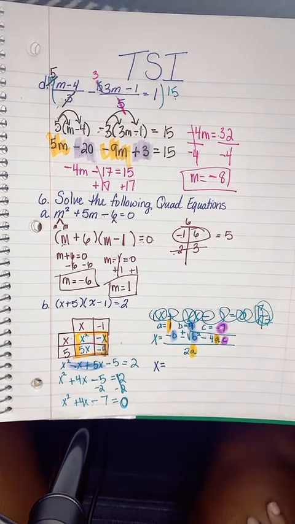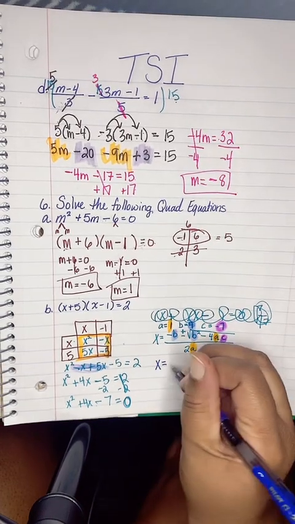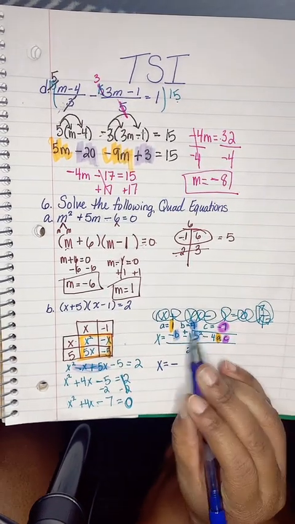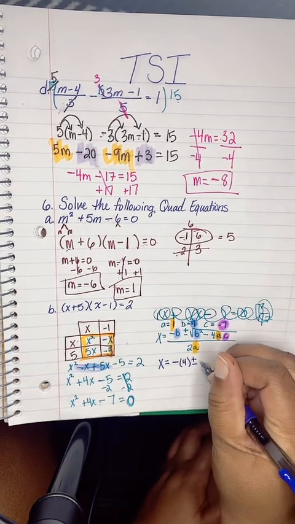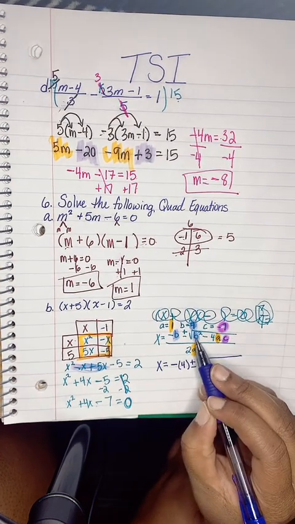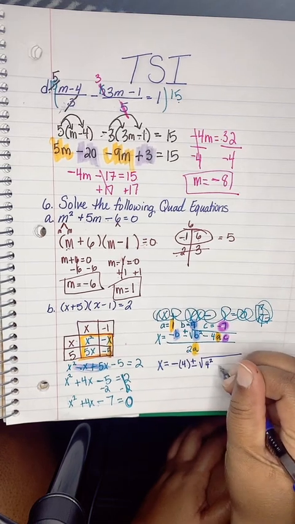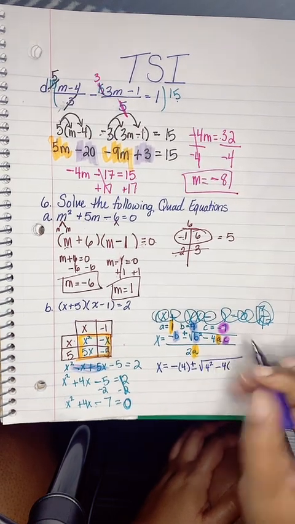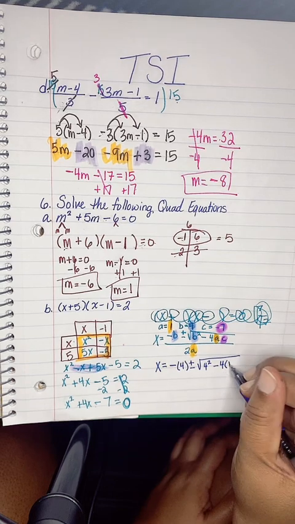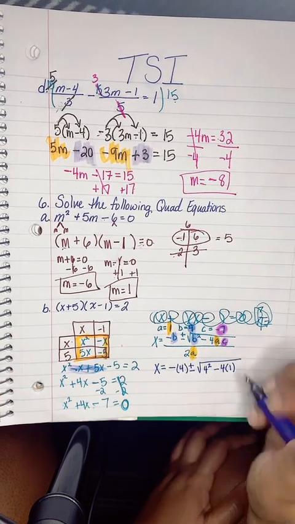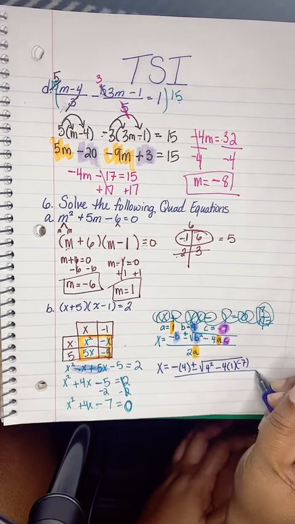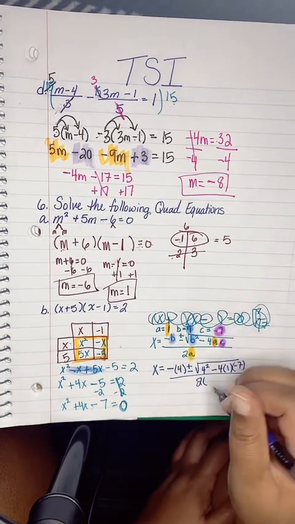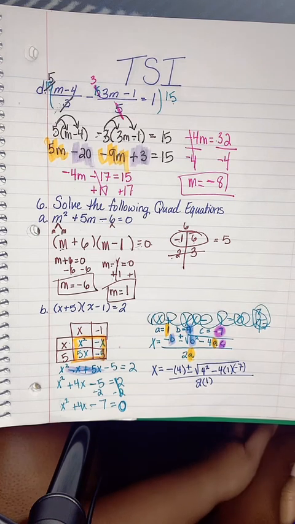So, negative, I'm plugging in my b, which is 4. Plus or minus square root. I see another b, I'm putting 4 squared. Minus 4 times my a, which is 1, times my c, which is -7. All over 2 times my a, which is 1.